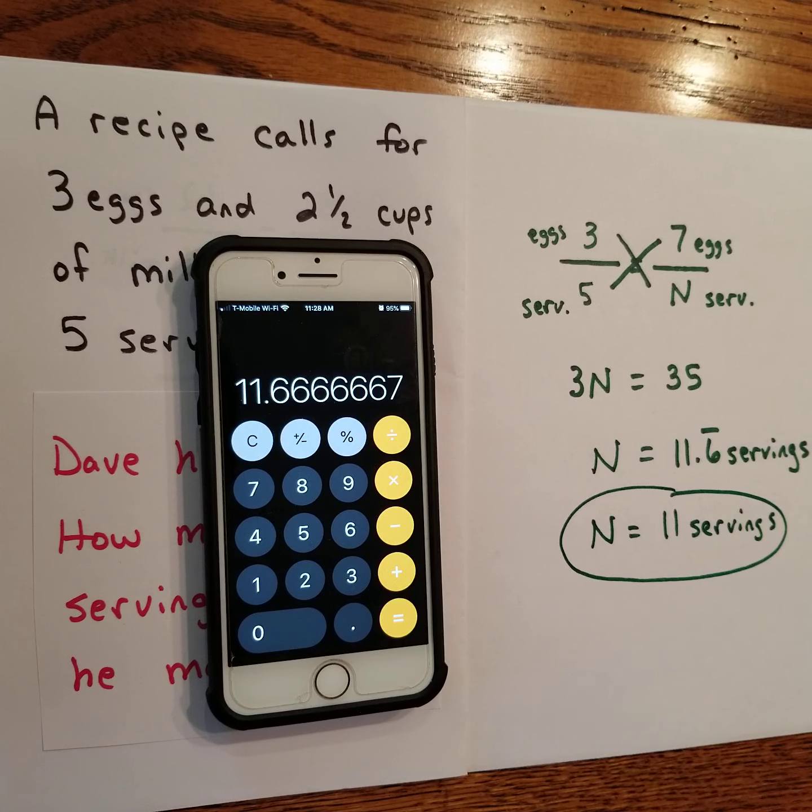All right, your turn to work some proportion problems. Show your work just like we showed the work here, and I'll see you later on today.